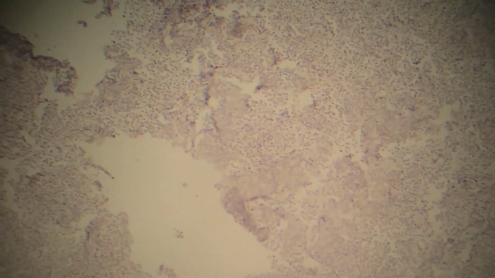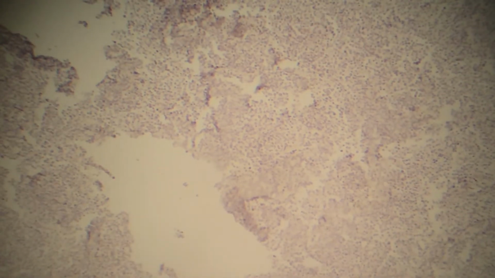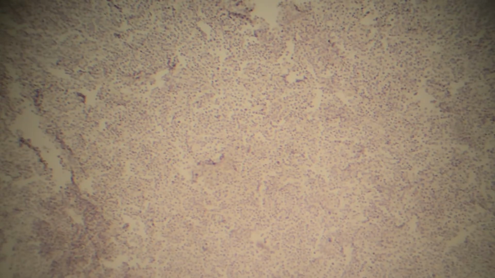Hepatosplenic T-cell lymphomas are generally TCR gamma delta phenotype. So we have TCR gamma immunohistochemistry, and in this case it was negative. So that kind of threw us off to some degree. So we did a TCR beta F1, which is our alpha beta T-cell immunohistochemistry, and it is positive. Hepatosplenic T-cell lymphomas generally are CD56 positive, and in this case, it was strongly CD56 positive.